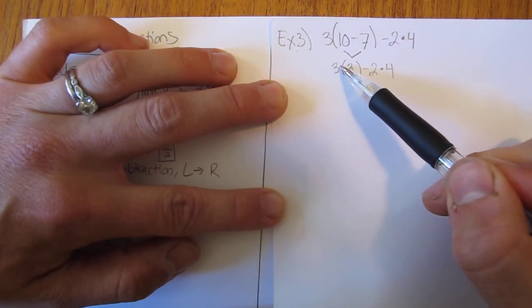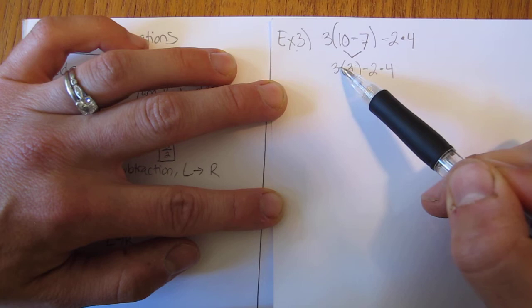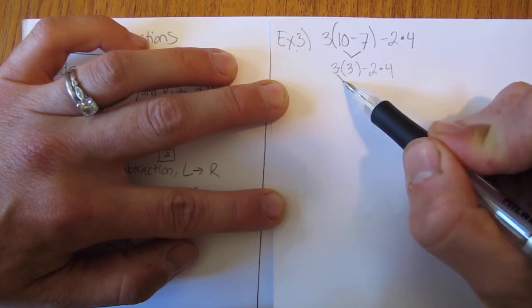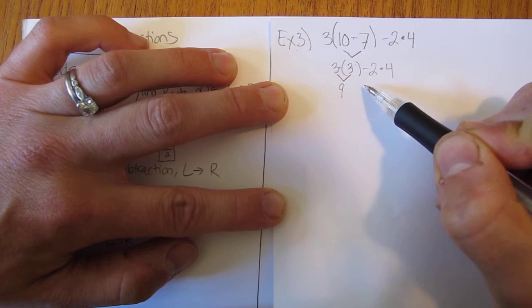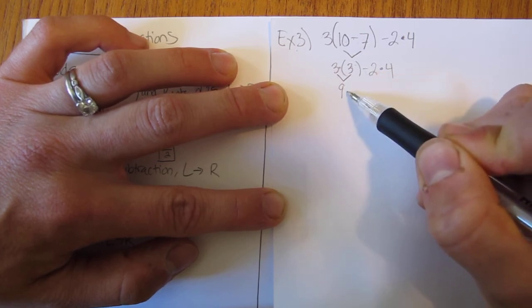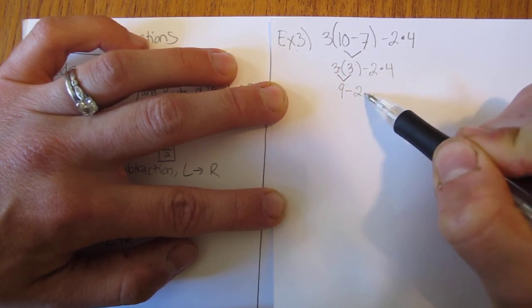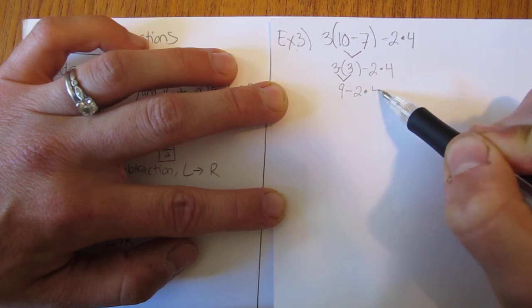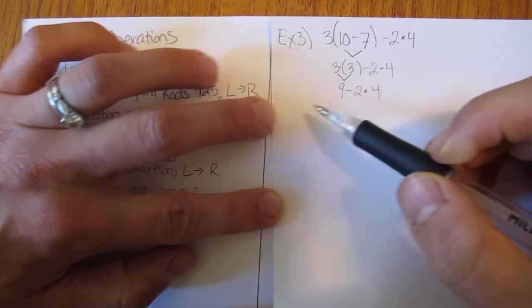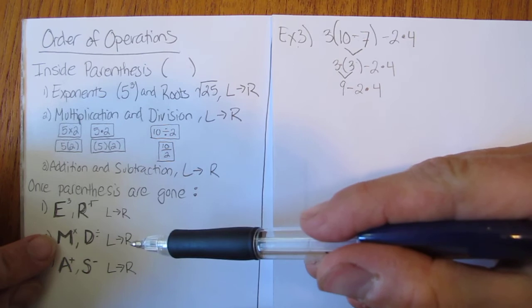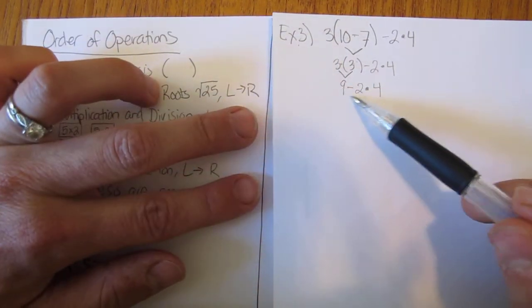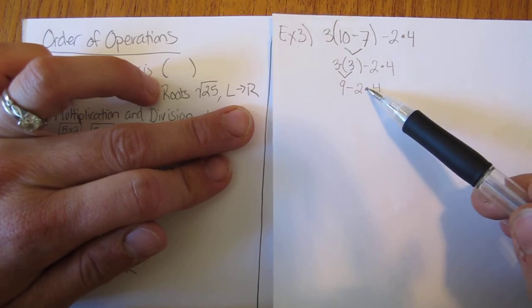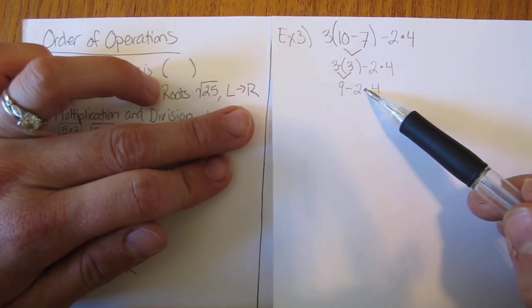So the first multiplication I come to is right here, 3 times 3. So that's going to be my next step. 3 times 3 is 9, and every time you do a step, bring everything else down. So bring down the minus, bring down the 2, bring down the dot, bring down the 4. So I'm still on the multiplication step because I've got multiplication left. So I'm not going to do the 9 minus 2 here because multiplication is my step that I'm on right now.